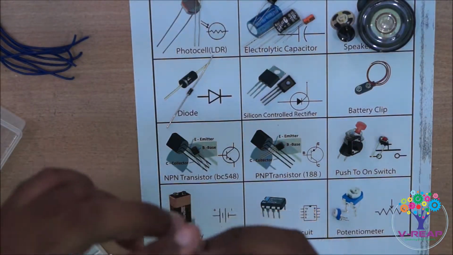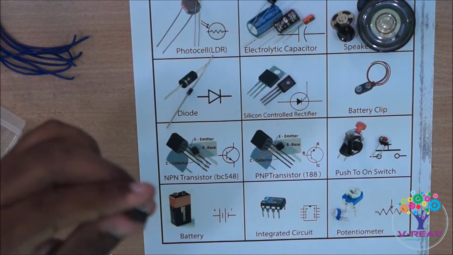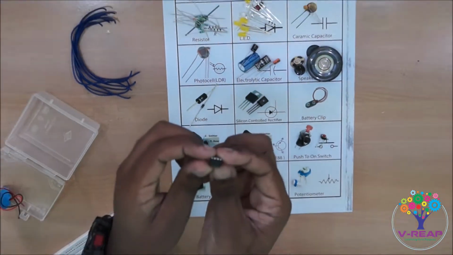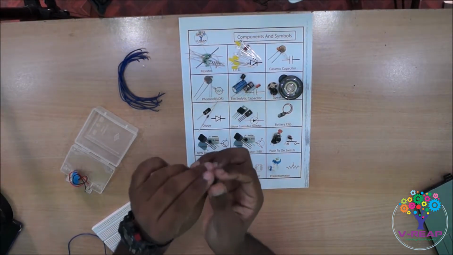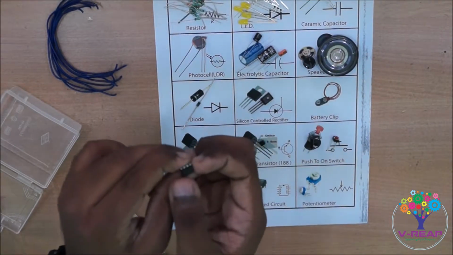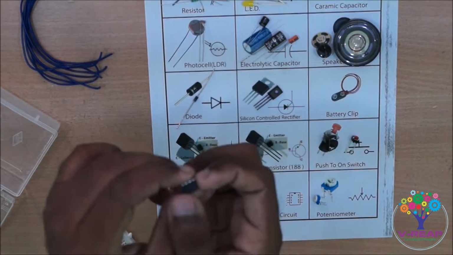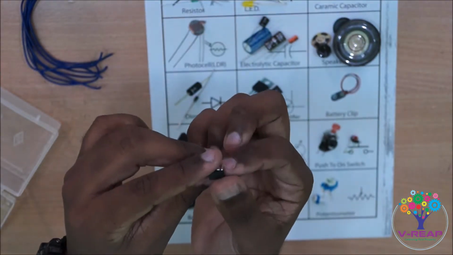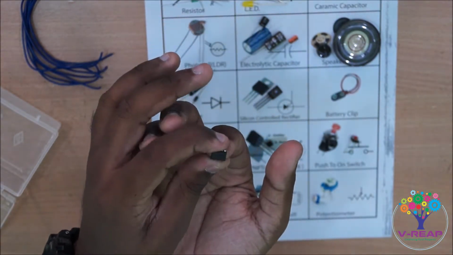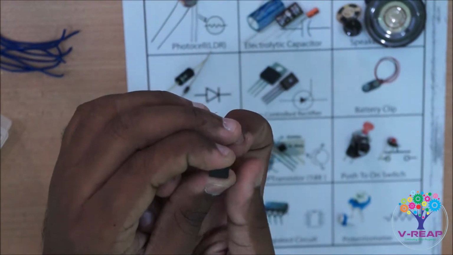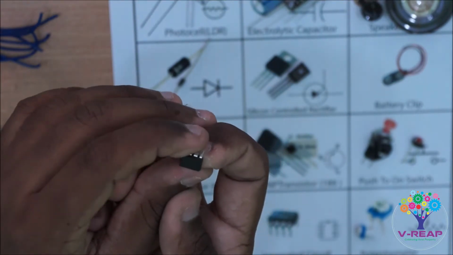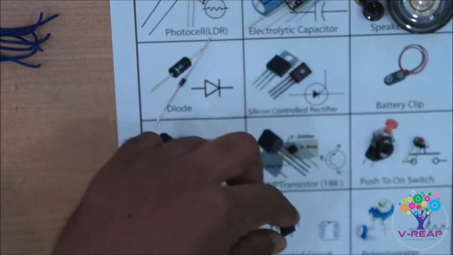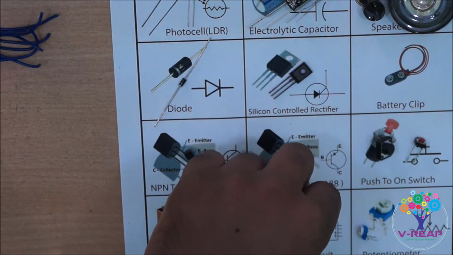The next component is the IC. ICs are also called integrated circuits or complex circuits packed in a small packing. As it is difficult to connect circuits with components, we use ICs. There are a lot of ICs with different applications and uses, but the IC that is present in your kit is called the 555 IC. This IC is used as a timer IC. It can be used to build blinking light circuits and other circuits. Let's place the IC in its respective place, and let's move on to the next component.